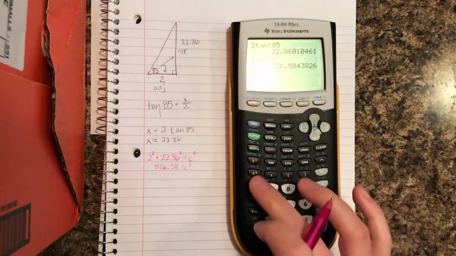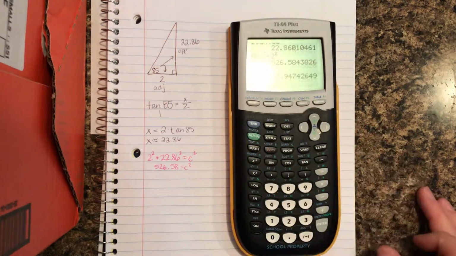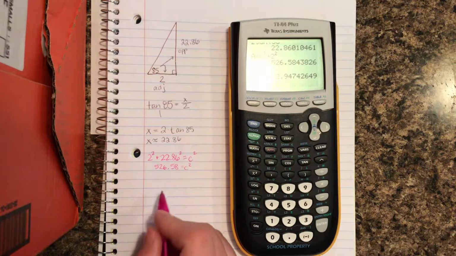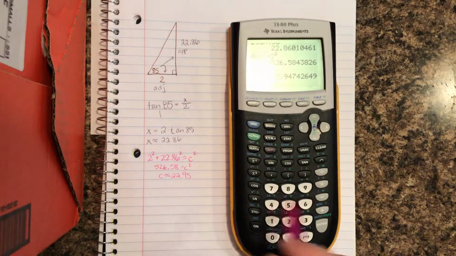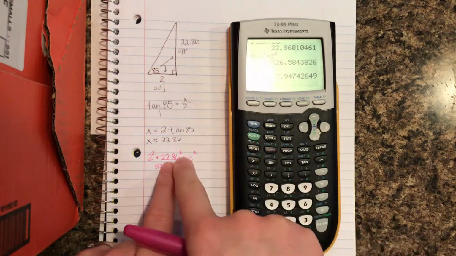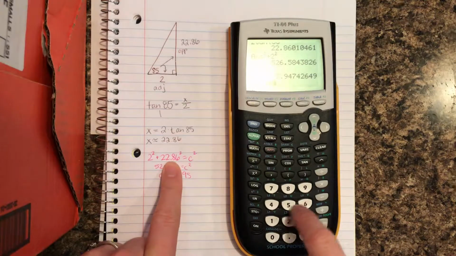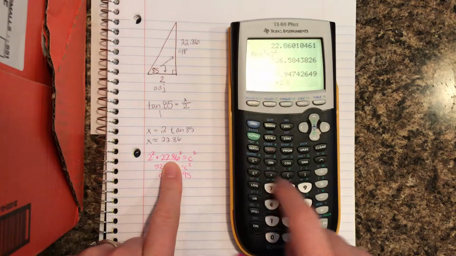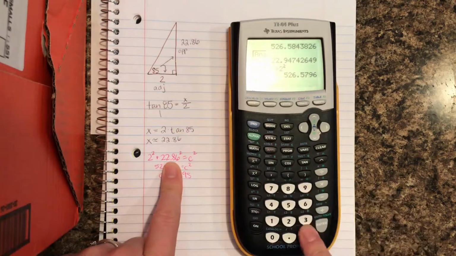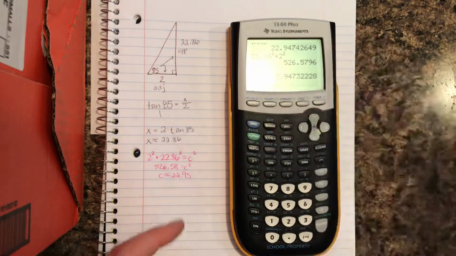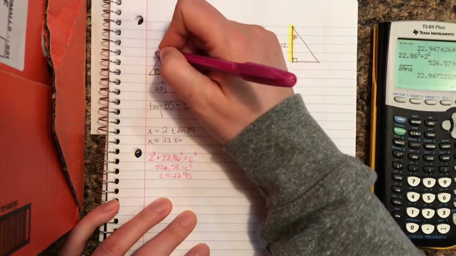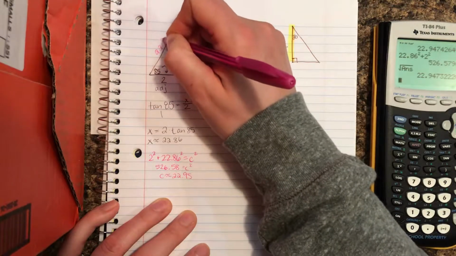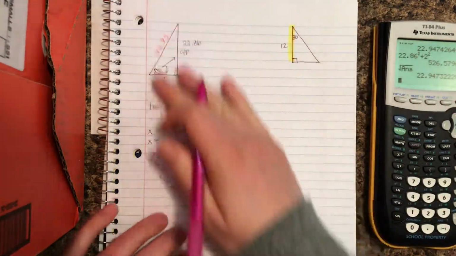So to get c, I'm just going to take the square root, and that is 22.95. If you rounded and used the rounded answer, you'll get an answer pretty close to mine. You actually get the same thing, 22.95. Okay, so this side is 22.95. So we got that triangle down.